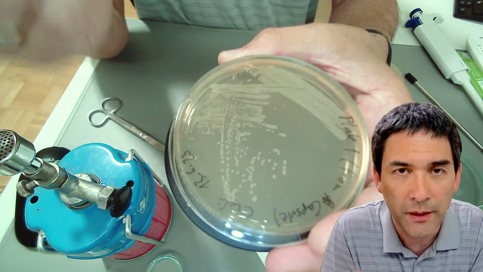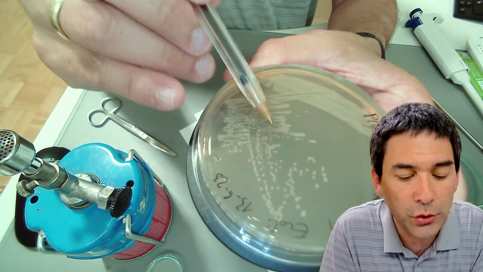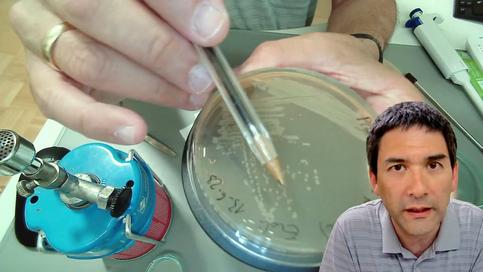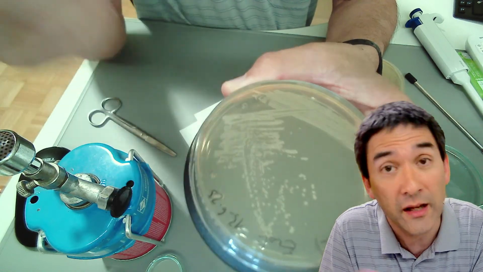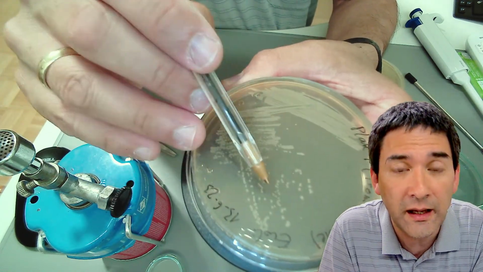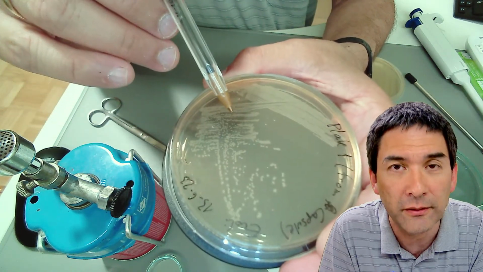And this is a very important standard procedure. The reason is that by looking at it now, I'm able to see that those colonies all more or less look the same. They have the same color, for example, and therefore I can assume most likely I have a pure culture, which means that I only got one type of bacterium.